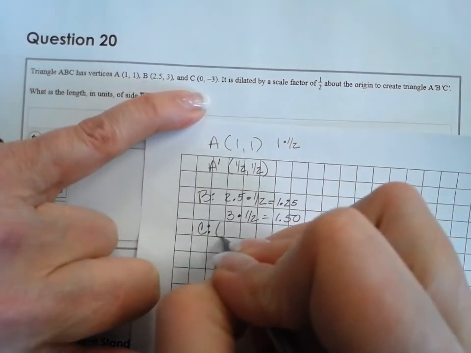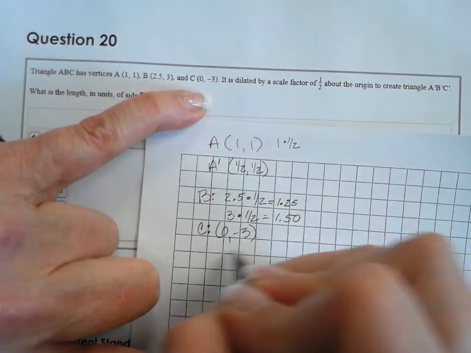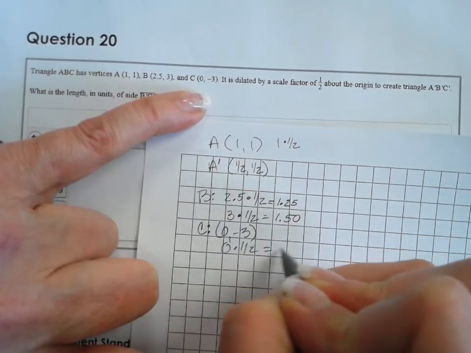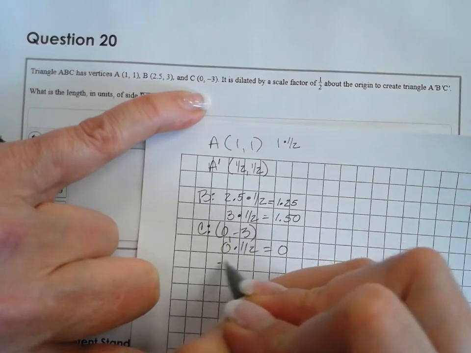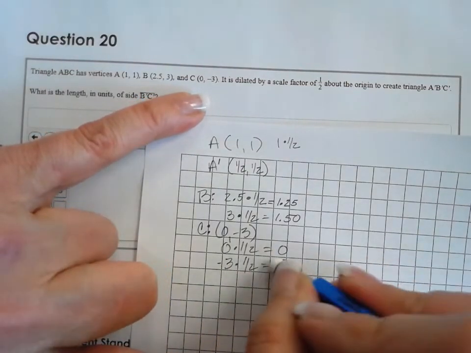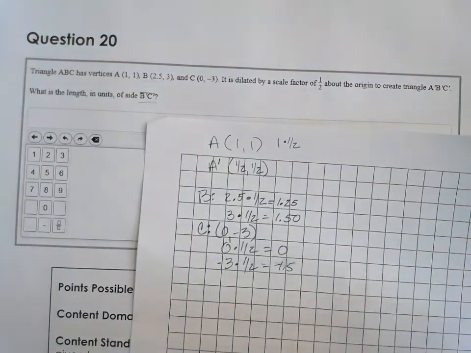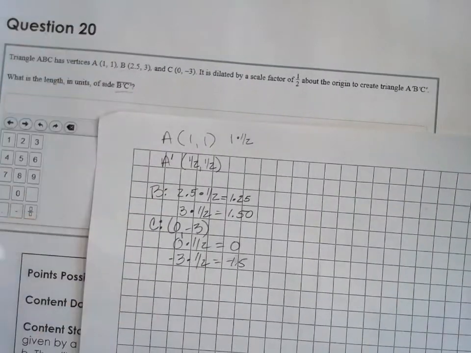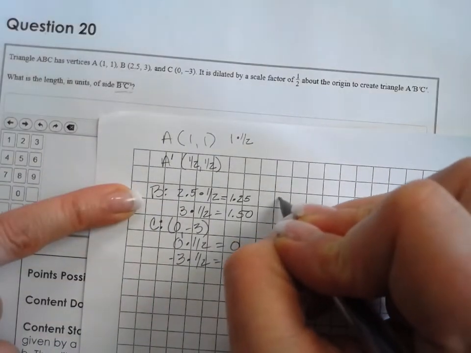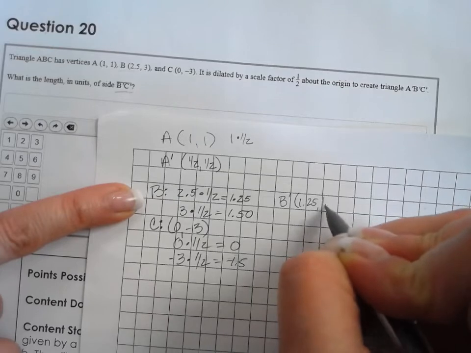C is 0, -3. So we're going to have 0 times 1/2 is still 0, and -3 times 1/2 is going to be -1.5. Okay? So, 2 ways you can go about doing this. If I plotted B prime, it would be at 1.25, 1.5.